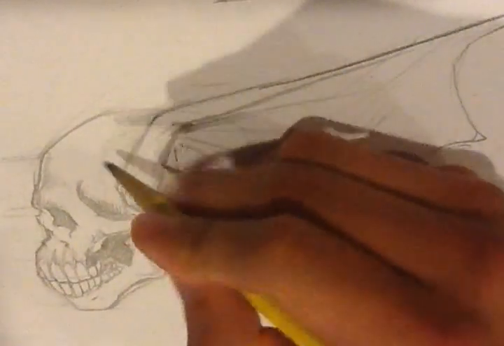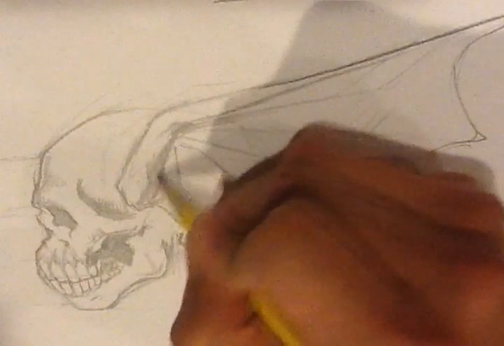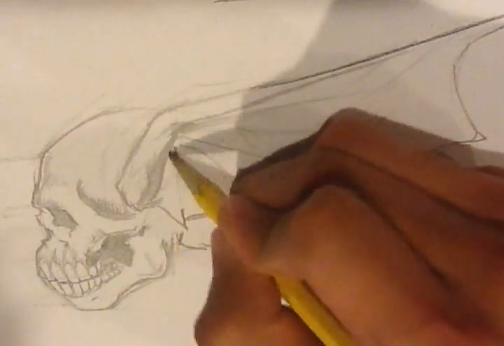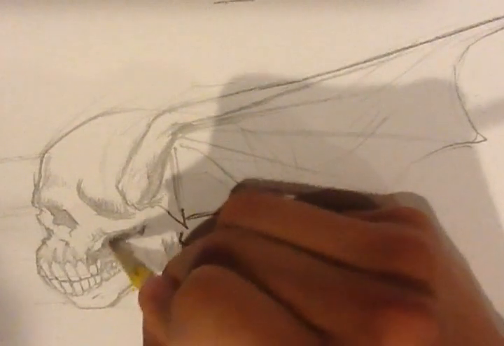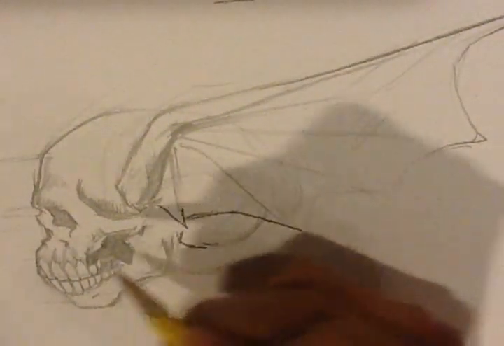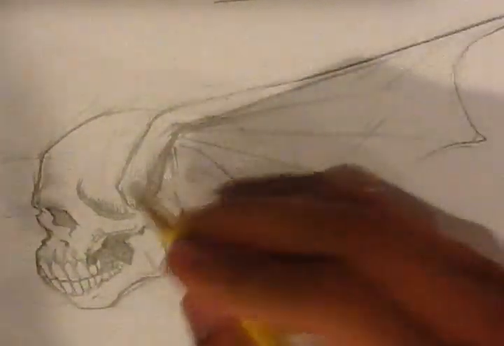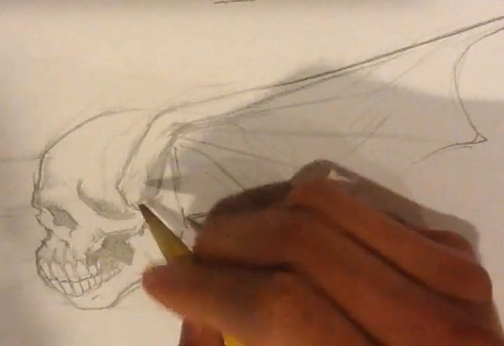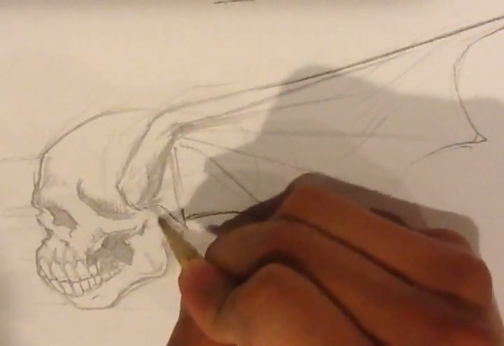I'm going over secondary shadow still, and at the same time I'm shading in the other shadow, the primary one, the really dark of the eyes, dark over here, the gap where the muscles should be, but since it's a skull there is none. Cast shadow from the wings, put that in there, that'll be pretty good.